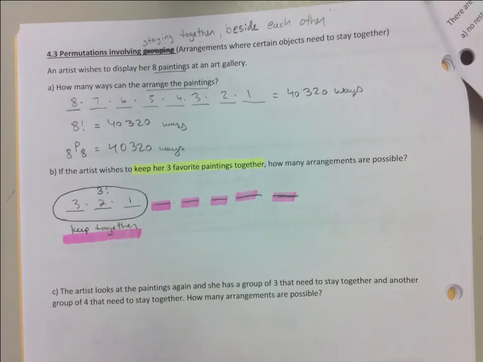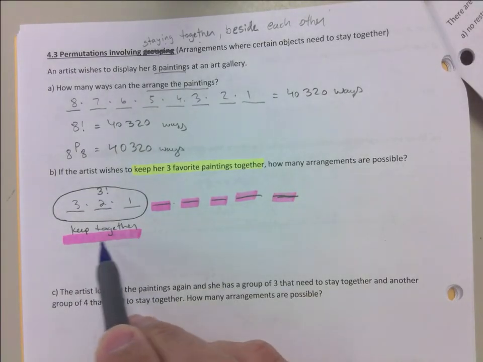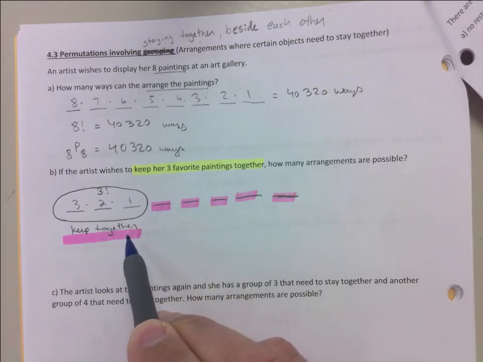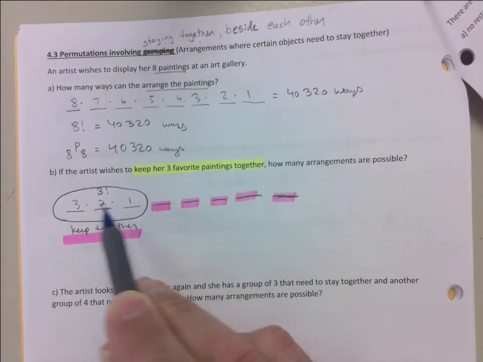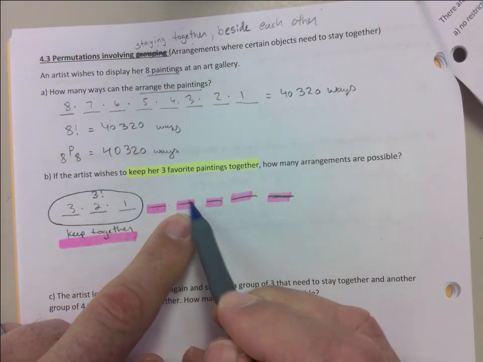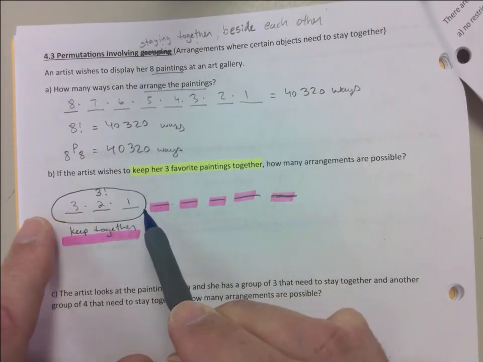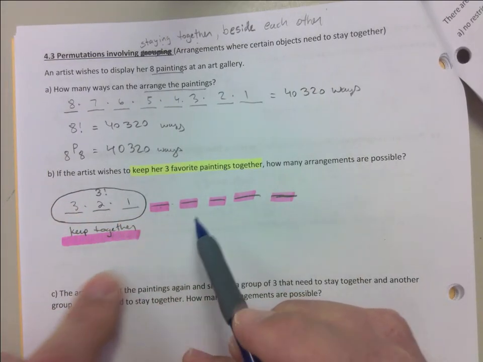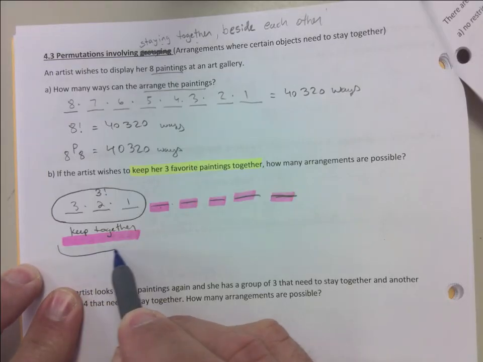I know this looks like a longer slot, but I'm treating it as one that I can move around, and I can move this one over to this side, this one over to the other side, so I can move them as long as I keep them together.